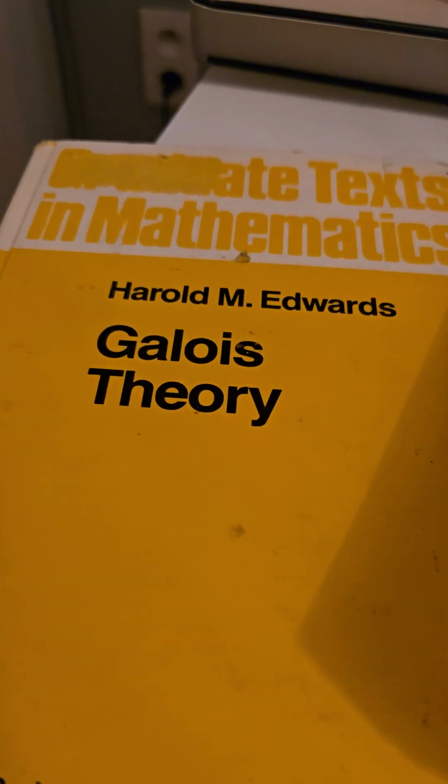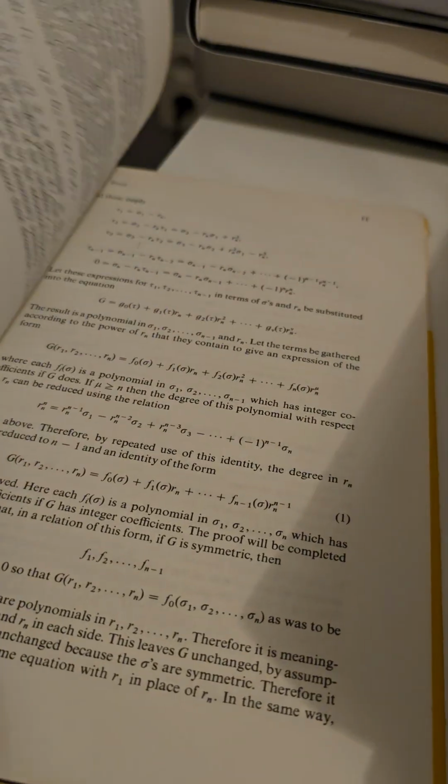Here we have Edwards' Galois theory, which is Galois theory done from a historical point of view. So they'll look at the original writings of Newton, of Galois, of Lagrange, and just look at why they did what they did, basically.